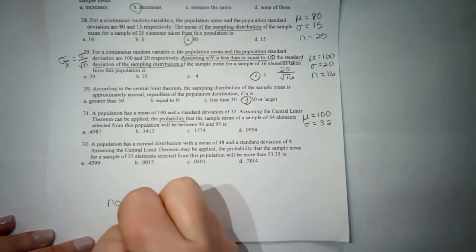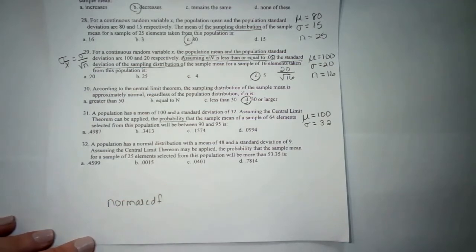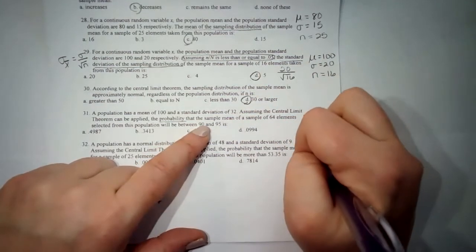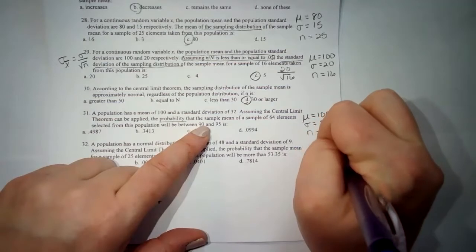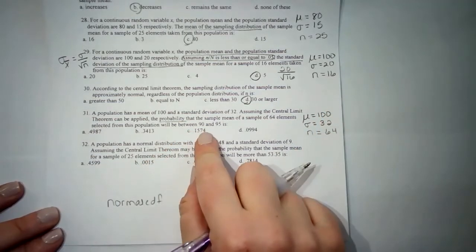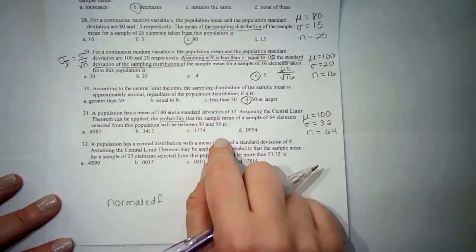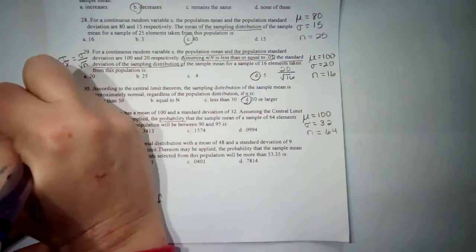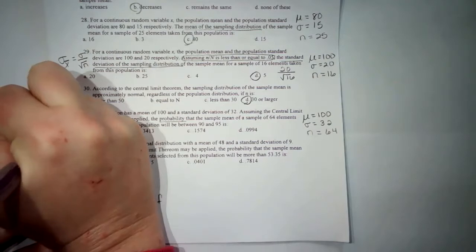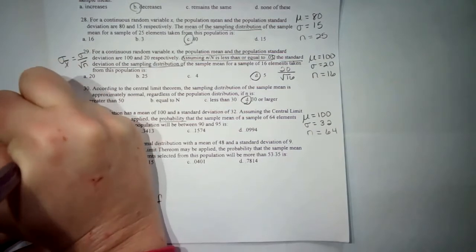Normal CDF, right? Anytime it asks for probability, you're doing normal CDF. That the sample mean of a sample of 64 elements selected from this population will be between 90 and 95. Okay, so my lower bound is 90. My upper bound is 95.